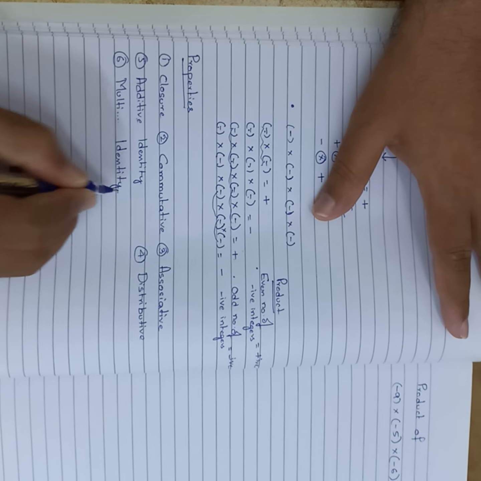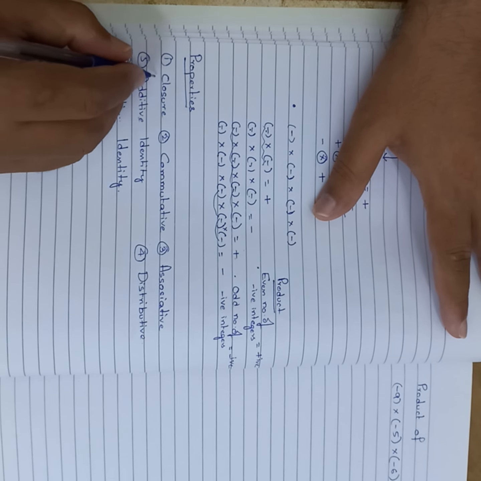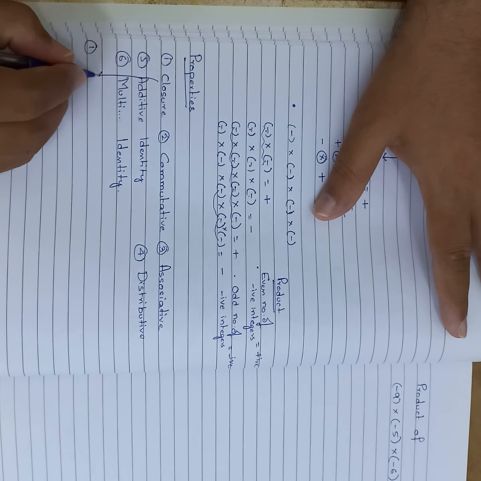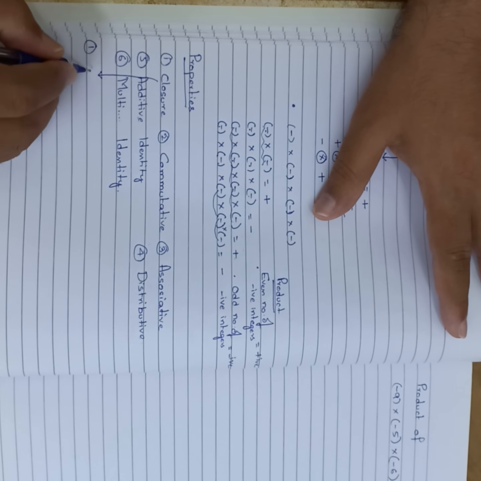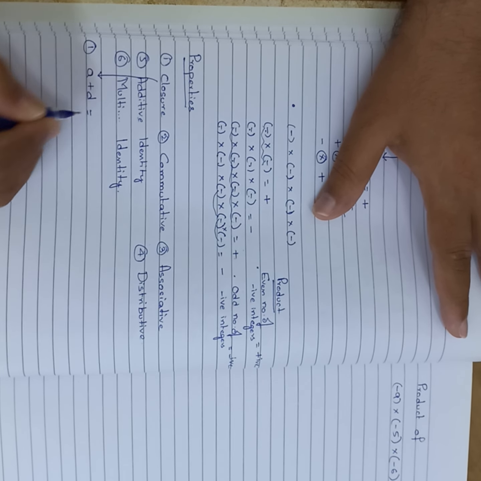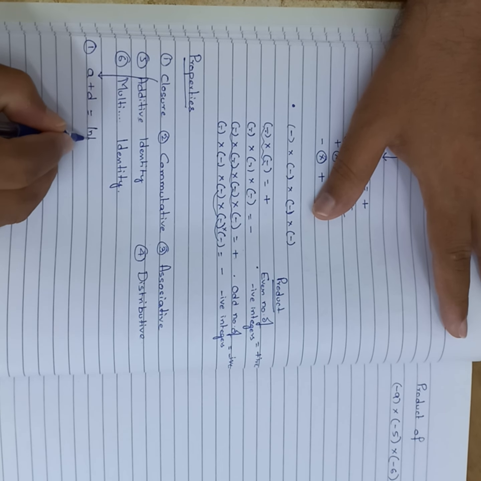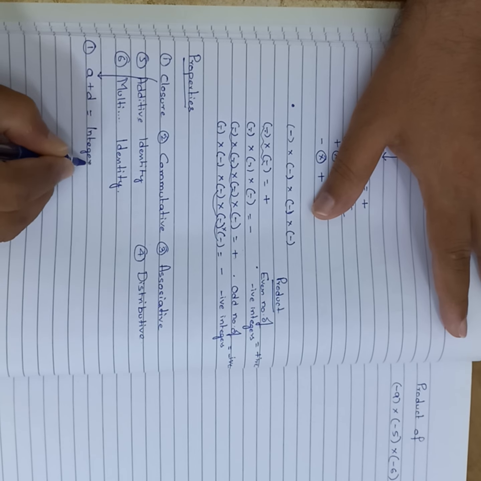Let me recall those things. What is closure property? Closure property is nothing but when you add two integers, whether negative or positive, the result should be an integer.